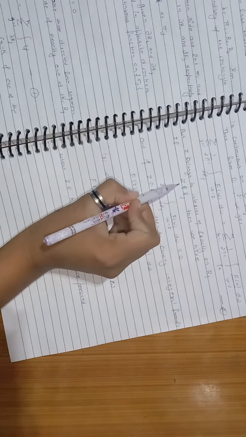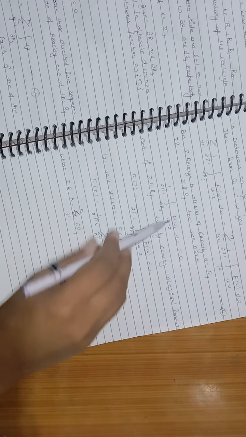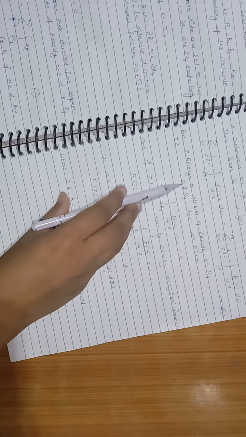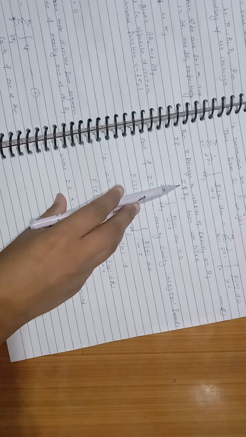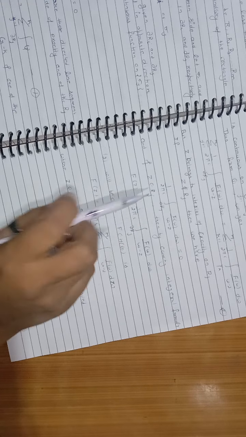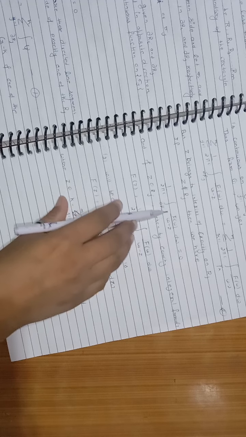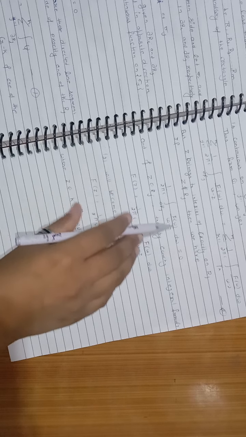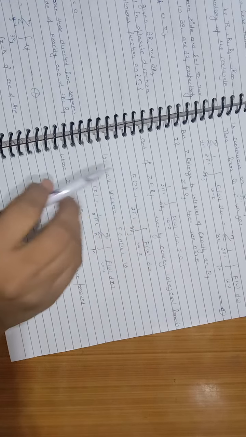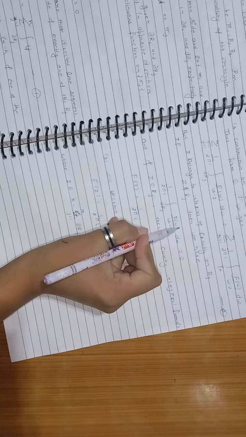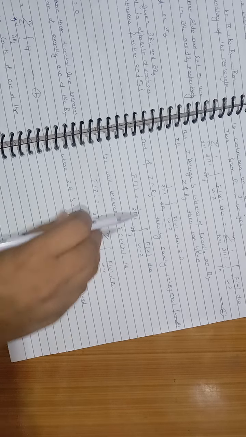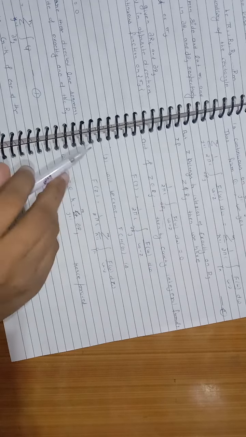If z doesn't belong to Rj for any j, then this quantity, the integration multiplied by 1 upon 2 pi iota, is equal to 0 by Cauchy's theorem, because in this case the integrand becomes analytic, and if it is analytic then by Cauchy's theorem this integration will be 0.